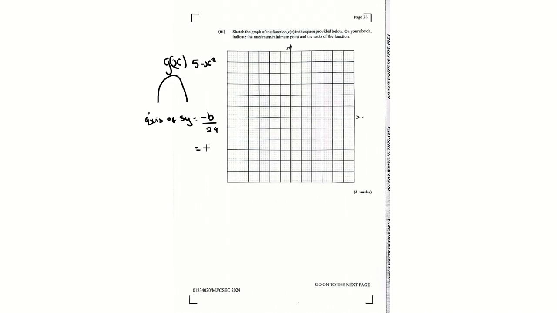That is minus 0 over 2 by minus 1. So the axis of symmetry is 0, right? When you substitute these values, then your maximum or minimum value, I should say. It has a and it has c. It does not have b, which is the coefficient of x.